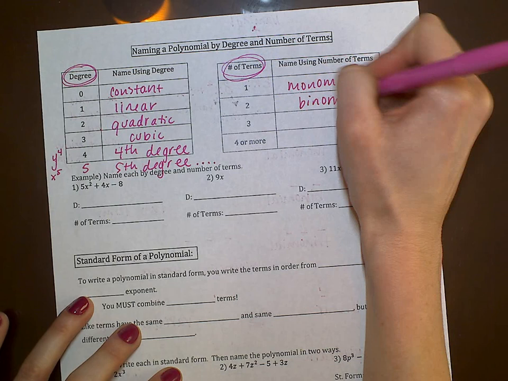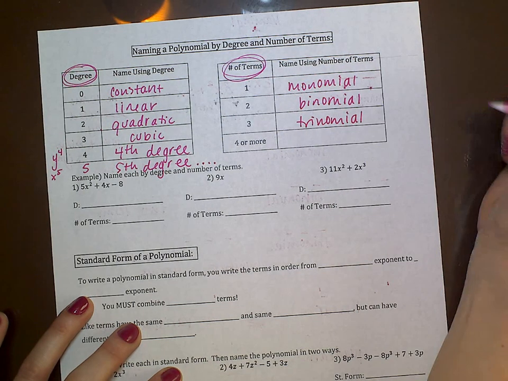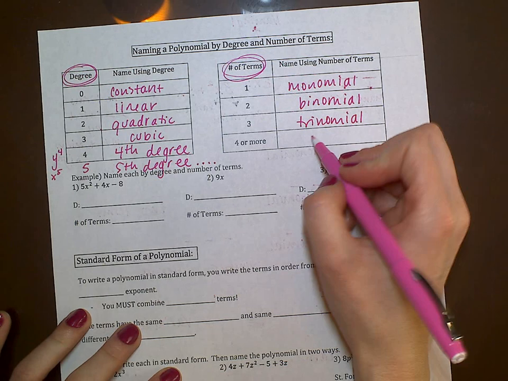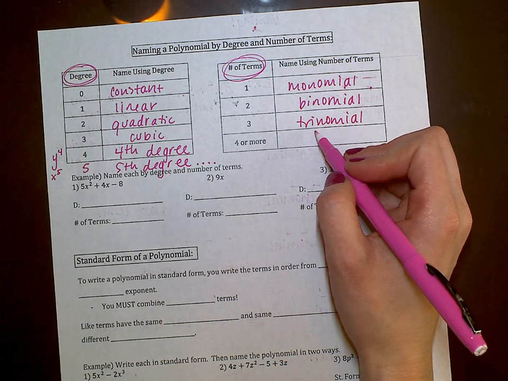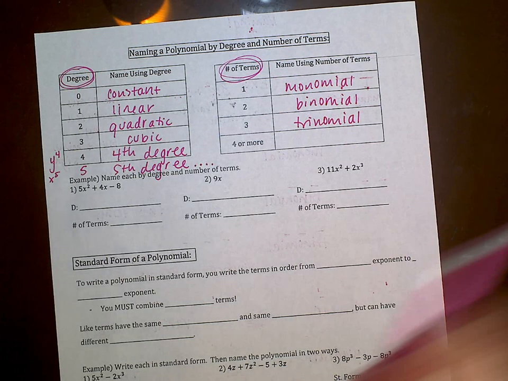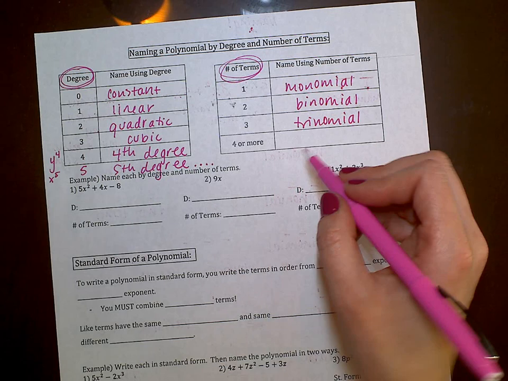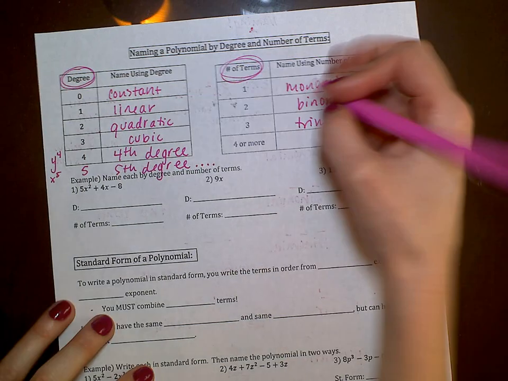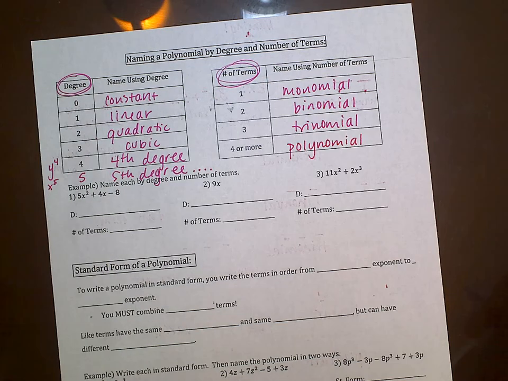Two terms is binomial. Three is trinomial. Again, if it has four or more terms, it does have a specific name, but we're going to take it easy on you and just generalize from there on out. So if it's got 4 terms, 5 terms, 6 terms, 4 or bigger, you just call it a polynomial. We'll just say it's got many terms, too many to count.